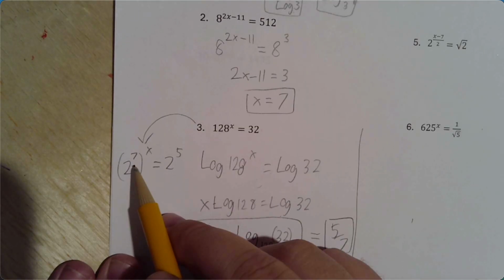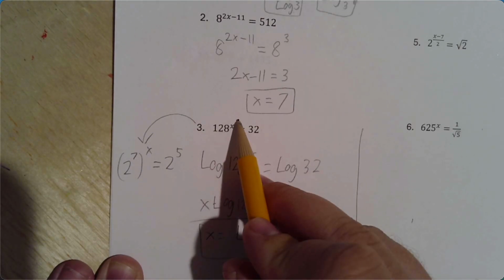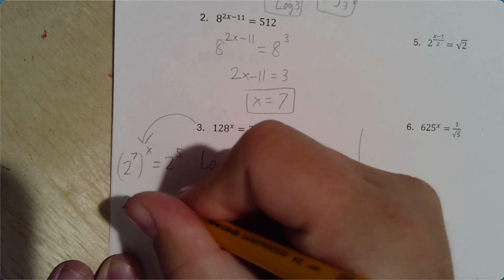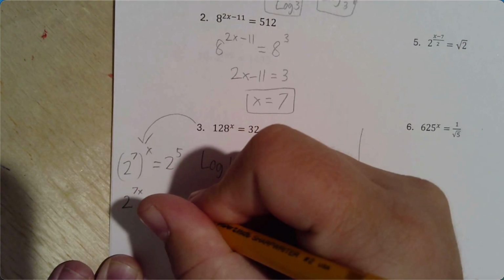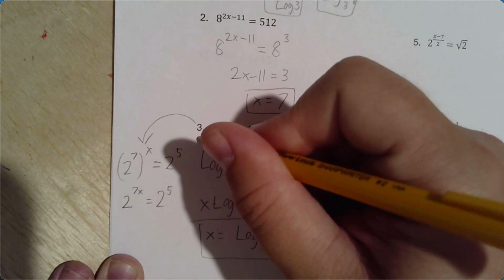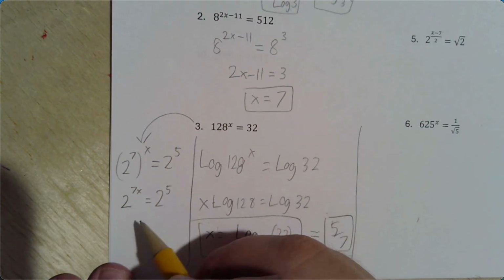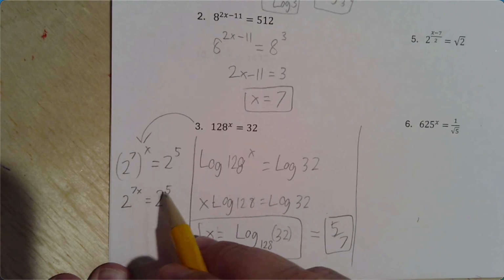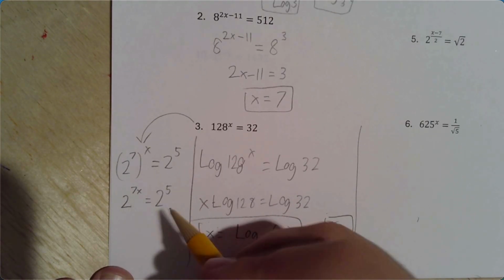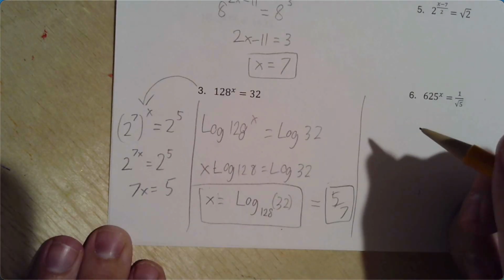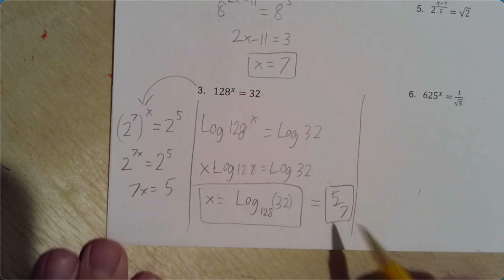The one thing is this is 2 to the 7th to the x. And what happens when I have a power to a power? I think we saw this before, but they end up multiplying. It's a rule of exponents. So now what happens? I've got 2 to the 7x, I've got 2 to the 5th. I want to know when those are equal. Well, because they have the same base, I'm just asking what are the exponents equal? And the answer is 5/7.